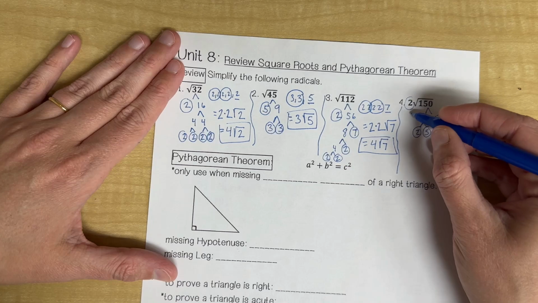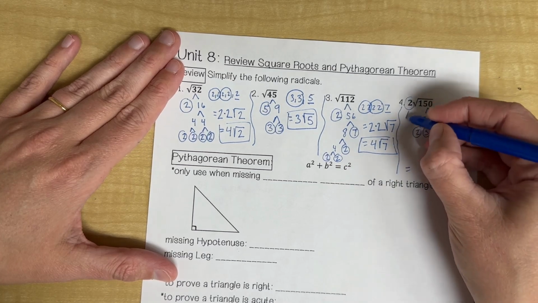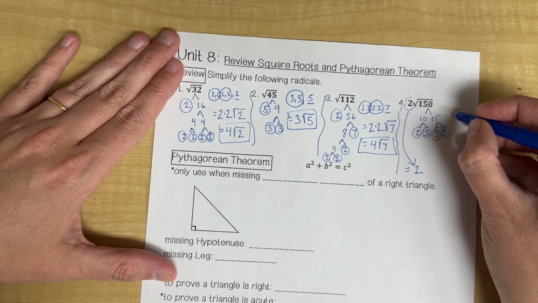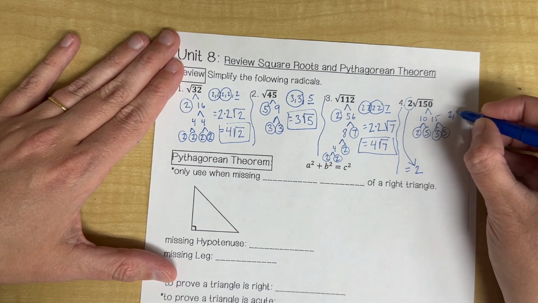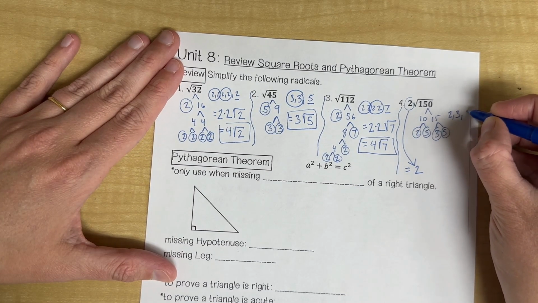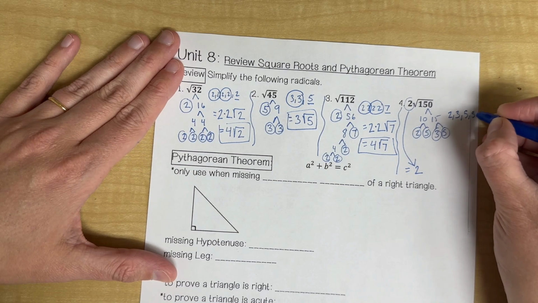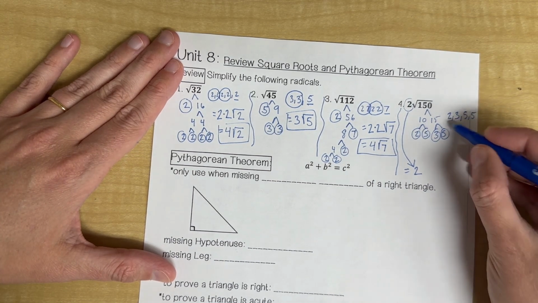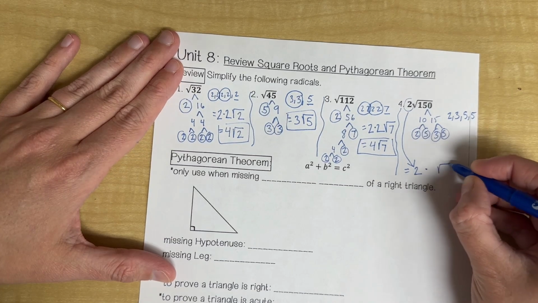So again, this guy is going to move down and go right here. Write down all of our stuff. We have 1 two, 1 three, and 2 fives. Which one makes a pair? Does 2 make a pair? No, so it has to stay home.